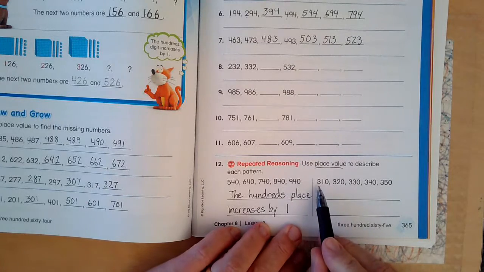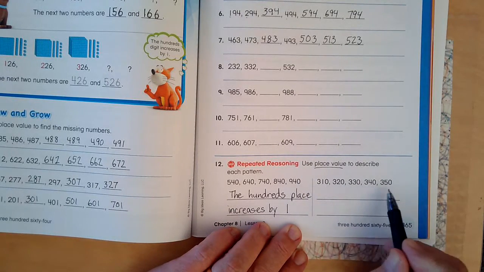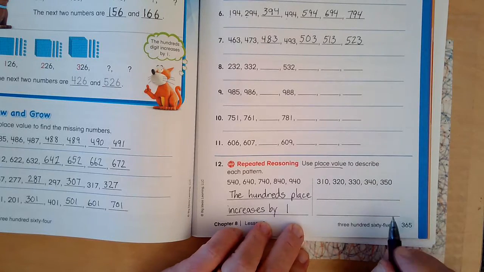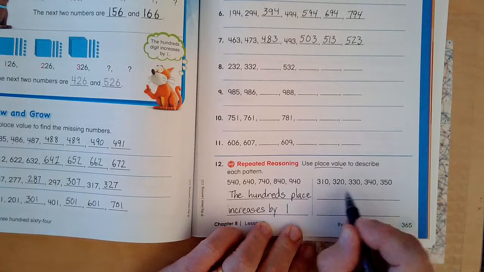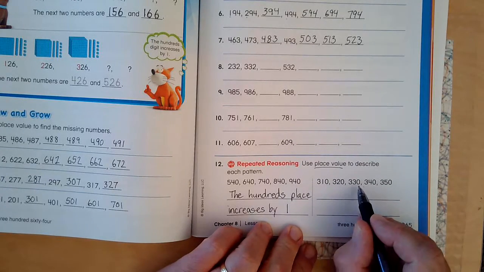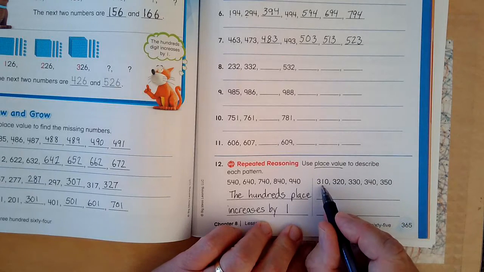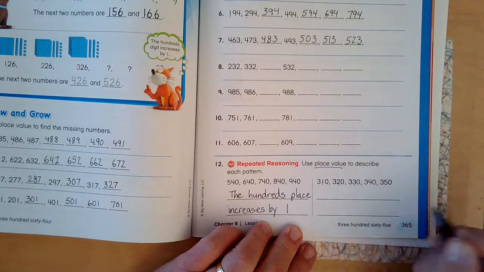Let's look at this next one. 310, 320, 330, 340, 350. My hundreds stay the same. My ones column stays the same as 0, and my tens column changes. I have one set of 10, two sets of 10, three sets of 10, four sets of 10, five sets of 10.